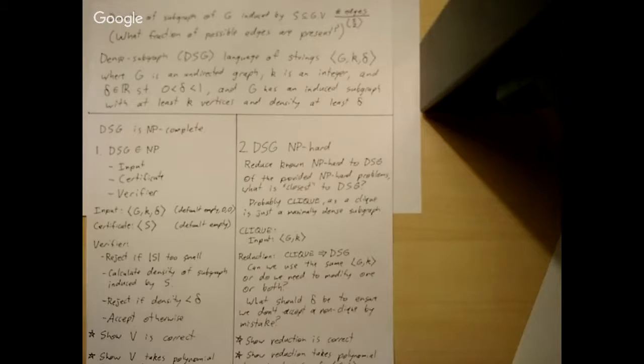But the idea is, we need delta to be really close to 1, so that only cliques will be bigger than delta.